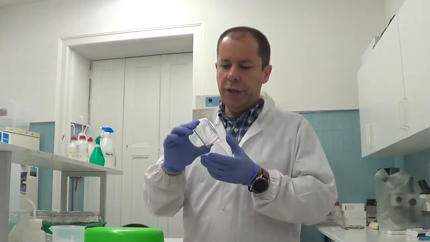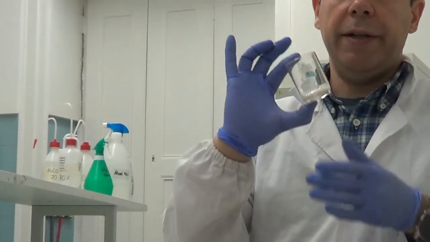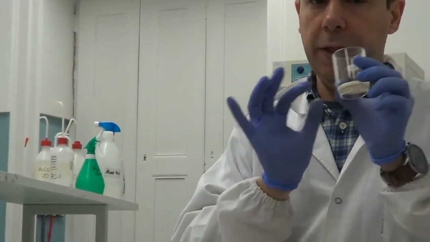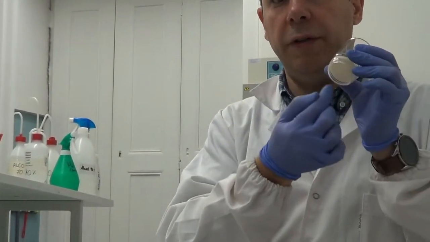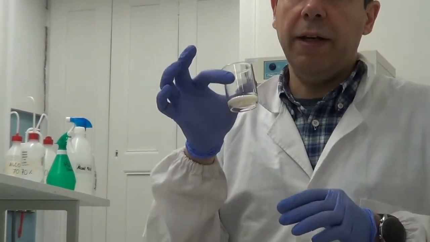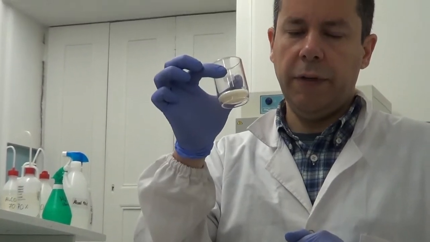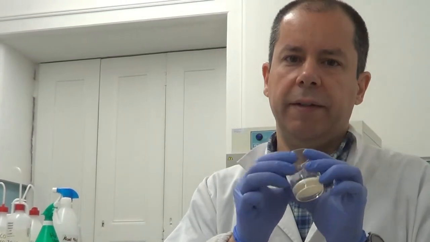After the whole method we should record 4 values from each replicate. First, the dry tare, the weight of the crucible with the filter dry. After that we moisten the filter and wait again, so we need the wet tare, the weight of the crucible with the filter wet.